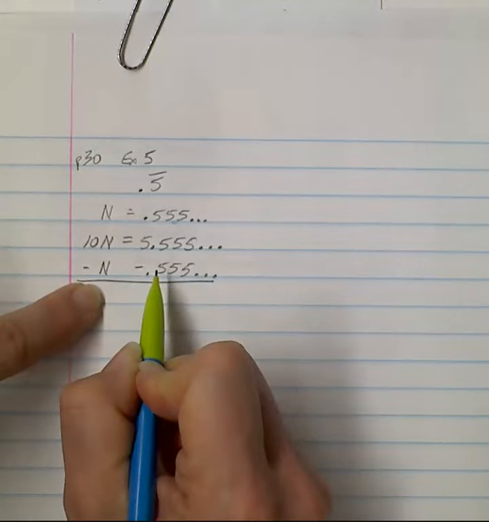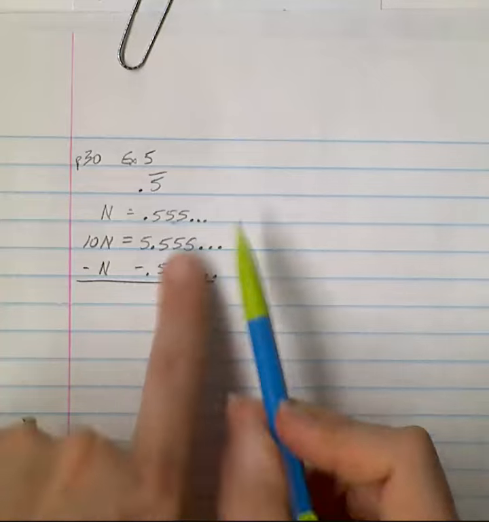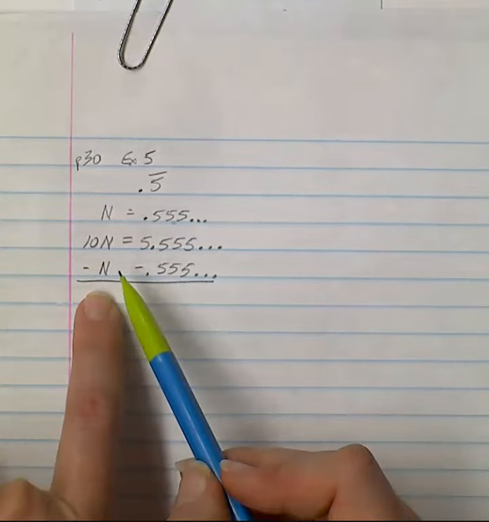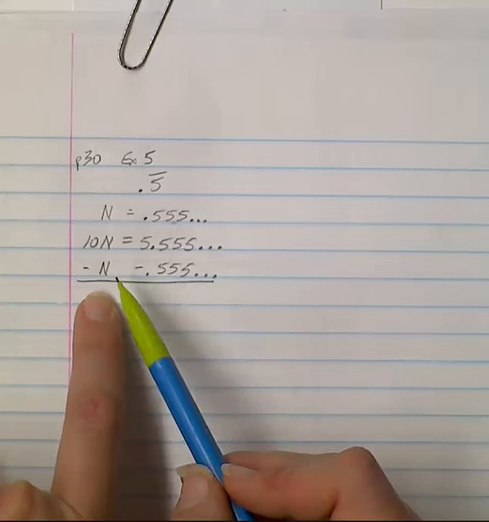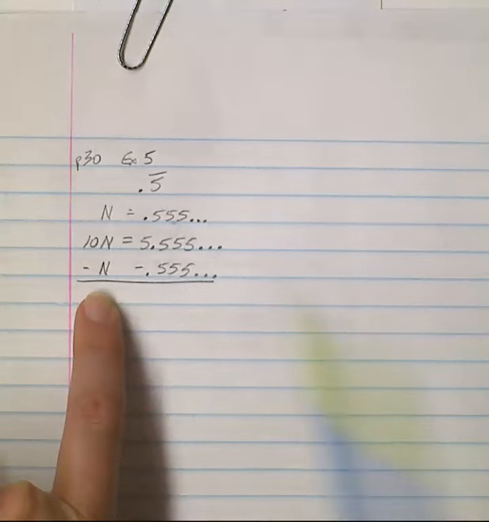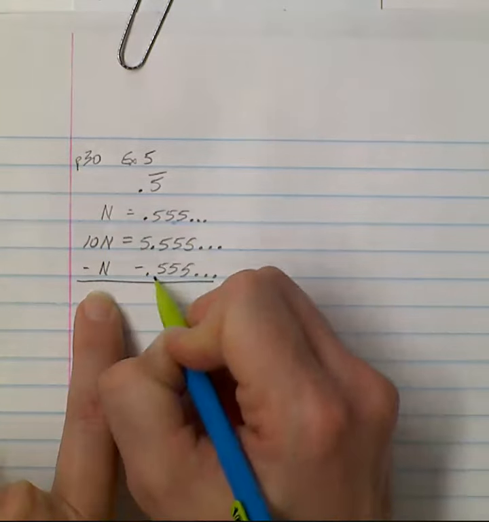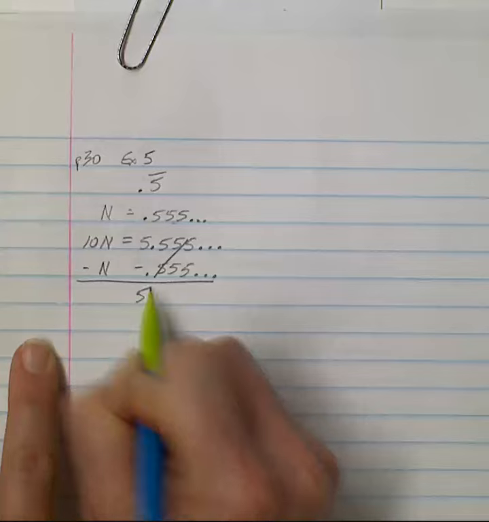Slow me down. We're trying to get rid of the decimal, so we subtracted it. Why didn't we subtract the same thing? We always usually do. Tell me why we didn't. Why did we subtract n? Because, Tanner? N is equivalent to that. Absolutely. So now look what happens. If I take that off, I'm left with 5. Oh, yay, it's a whole number.